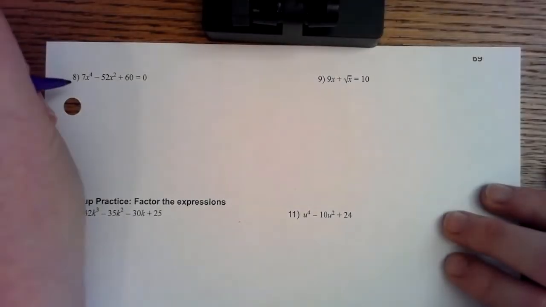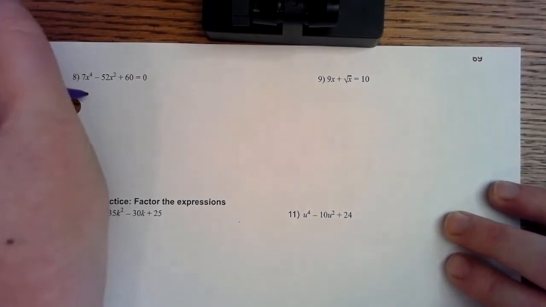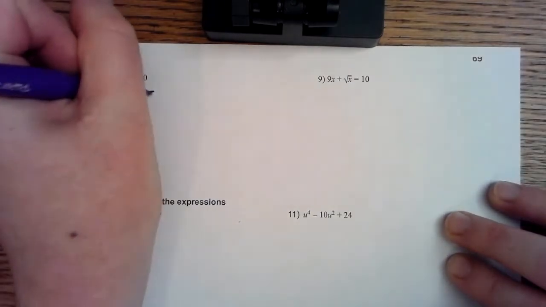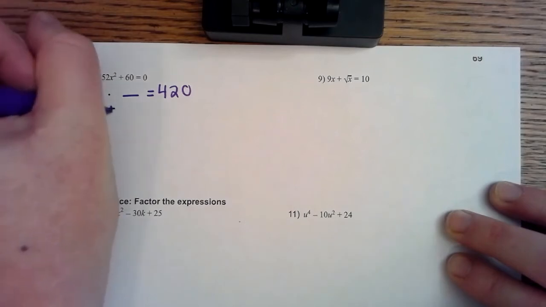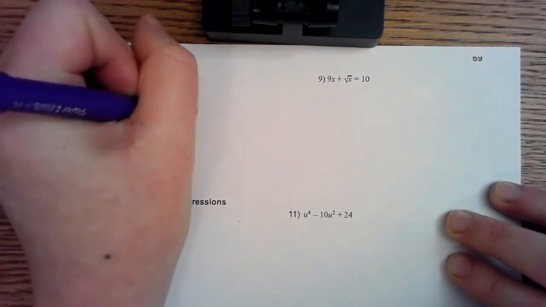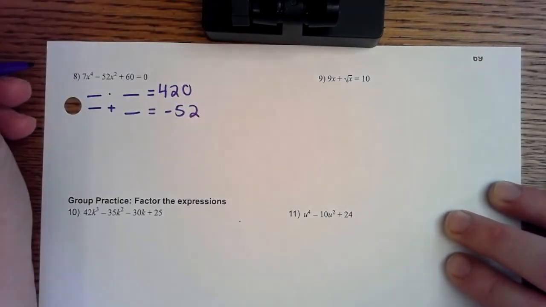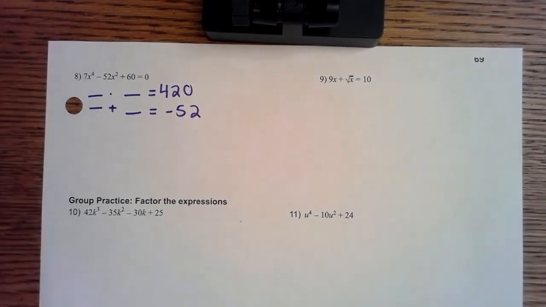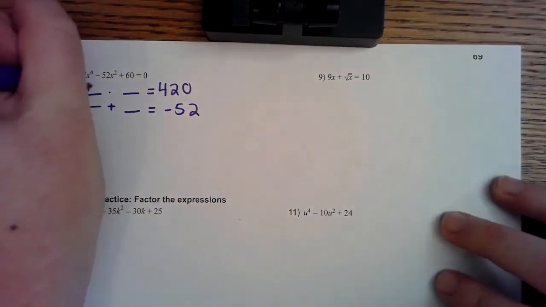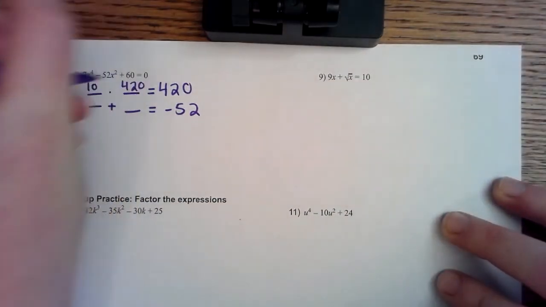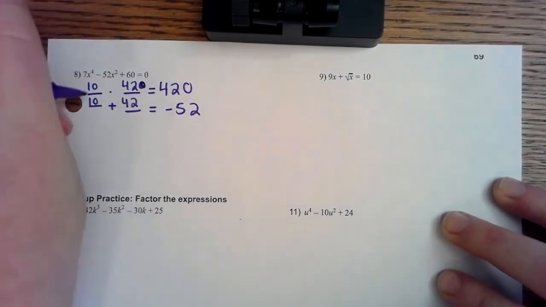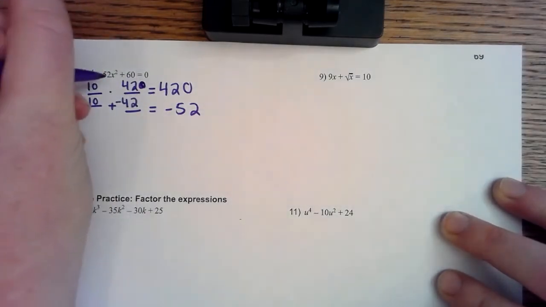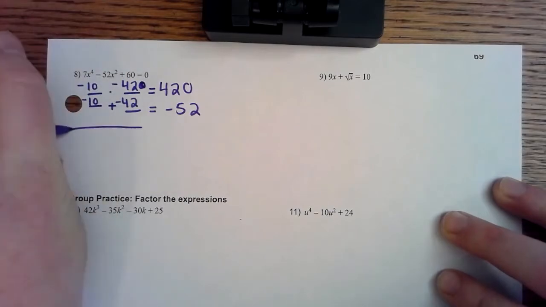Looking at this, I'm just going to start with the area model. So I'm trying to multiply to 420 and add to -52. So that's going to be 10 and 42. And then they're both going to be negative. So I'm going to draw the area model like I normally would.